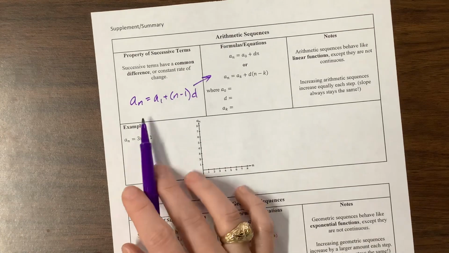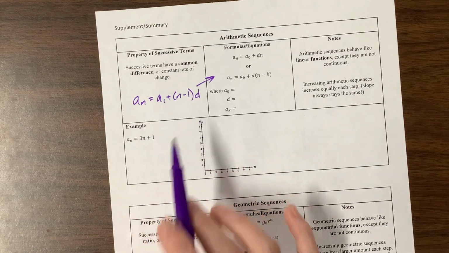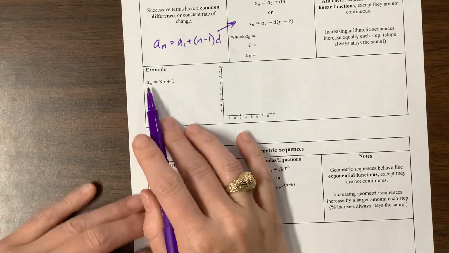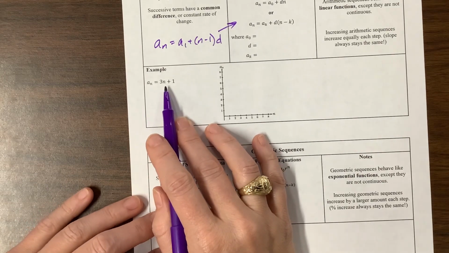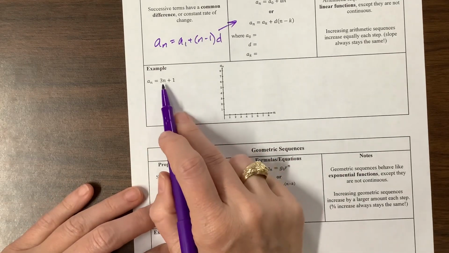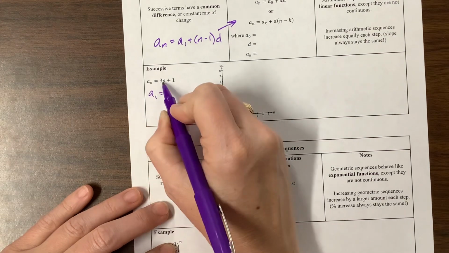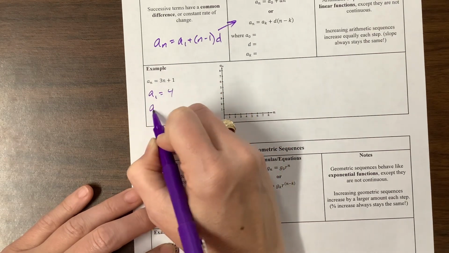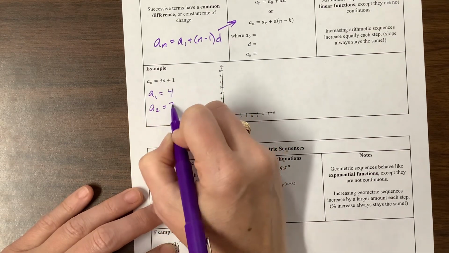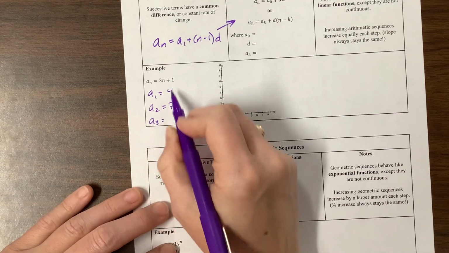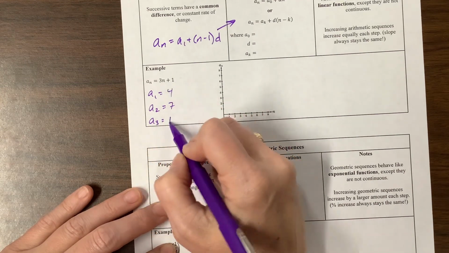This is how I've been teaching it for probably longer than you've been alive, but anyway, here we go. Okay, so here's an example. If I have a sub n is equal to 3n plus 1, my first term, a sub 1, would be equal to 3 plus 1 is 4. My second term would be equal to 7. My third term would be equal to, plug in 3, that's 9 plus 1 is 10.